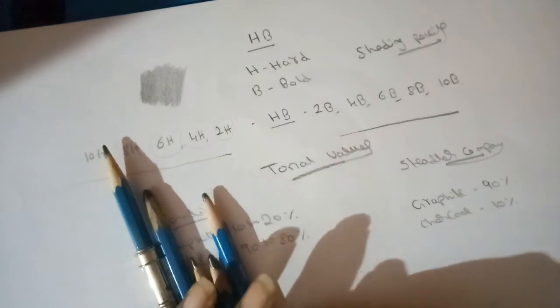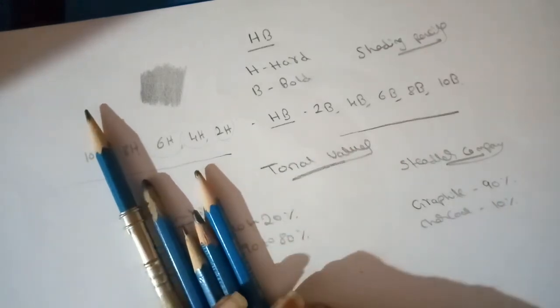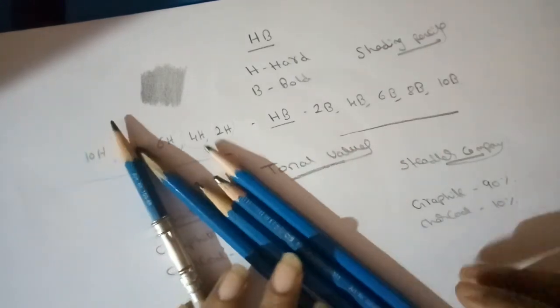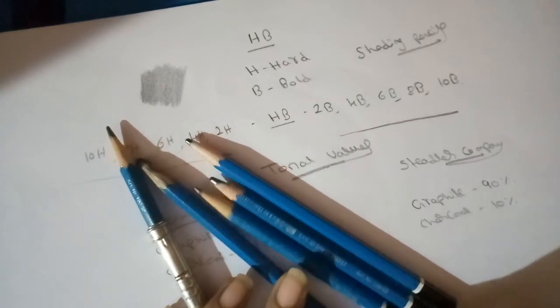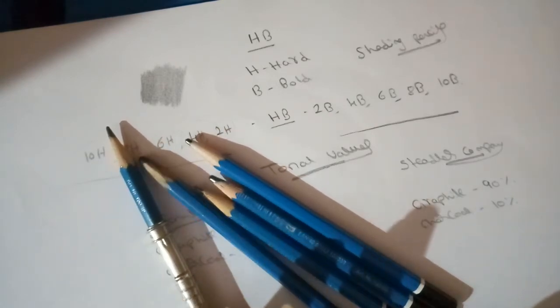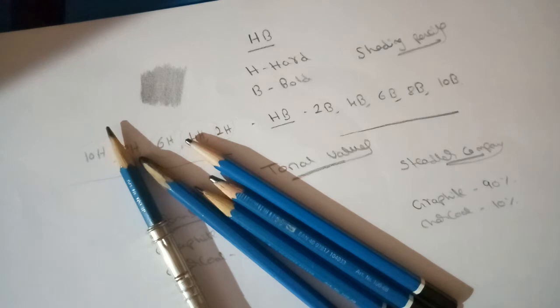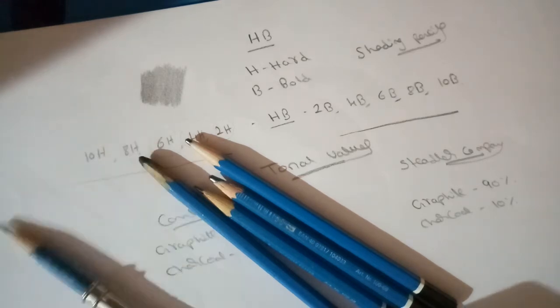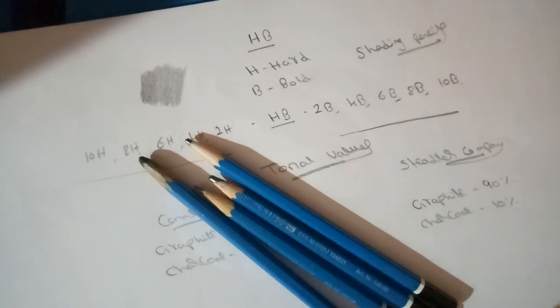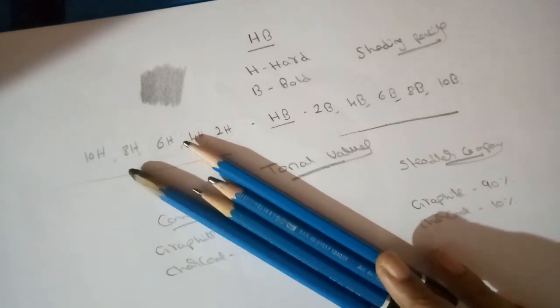Almost everyone uses Staedtler company pencils. Here they have written 2B, 4B, 6B, 8B. You will get 3B, 5B, 10B also. I will use almost 2B, 4B, 6B, 8B. Only four pencils I will use in my artworks.